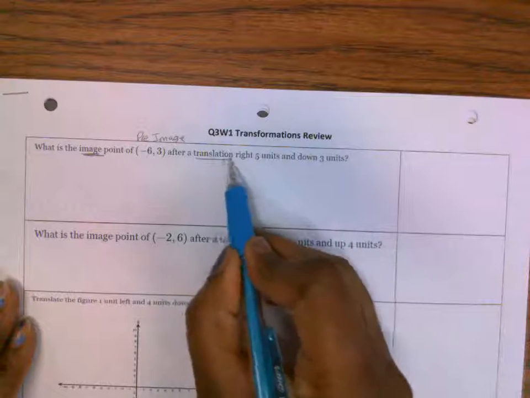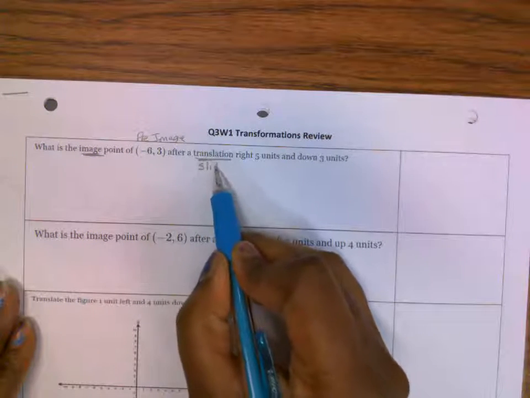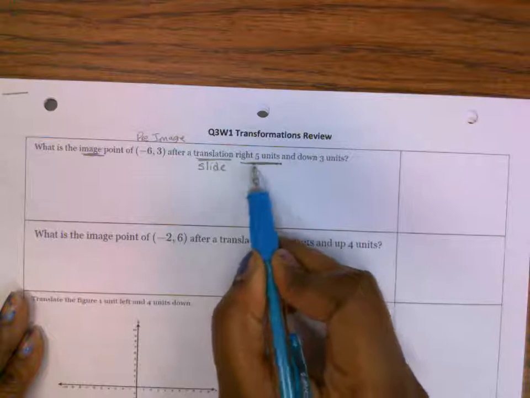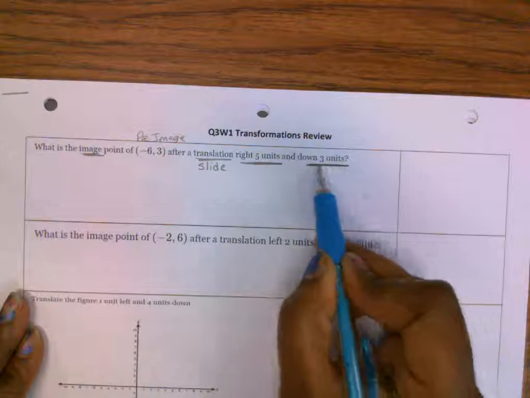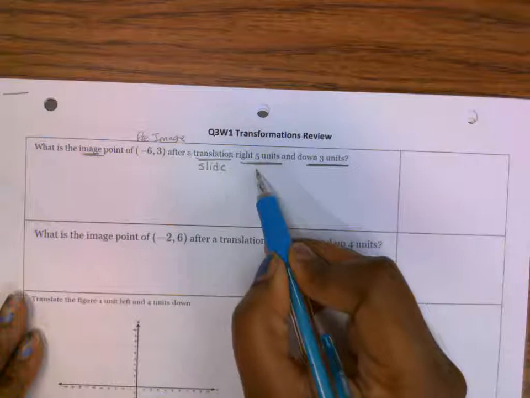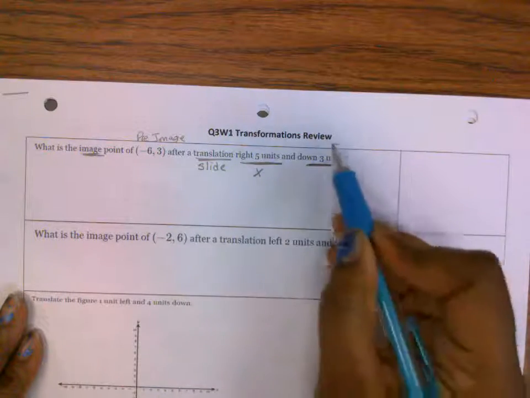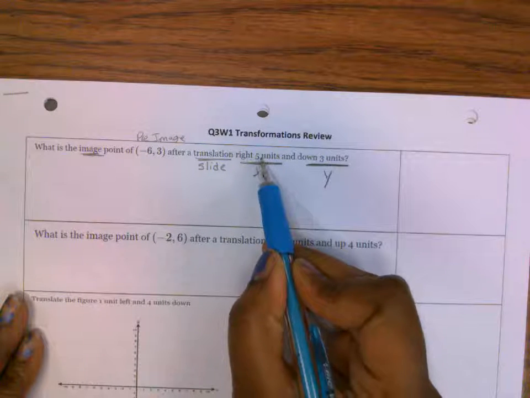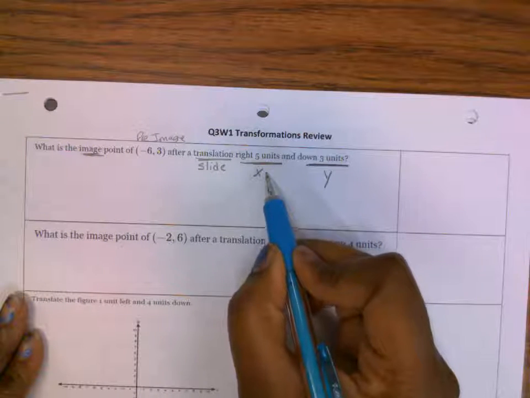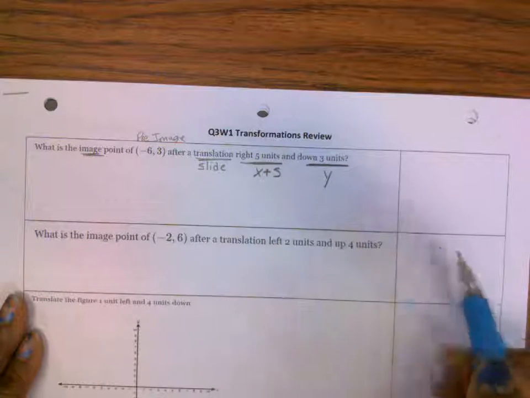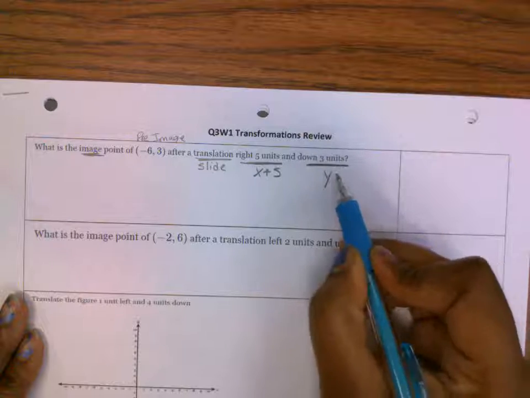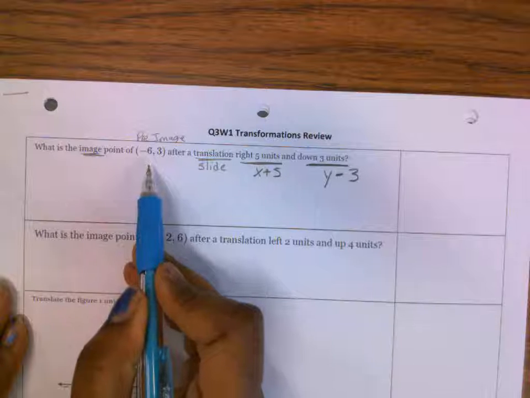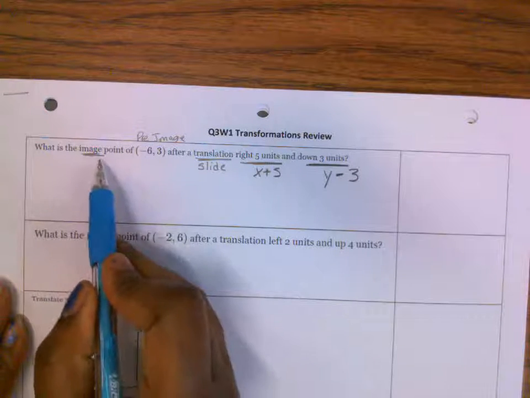If you do a translation, which is to slide, and you're sliding it to the right 5 and down 3 units. So left to right is talking about the x, up and down is talking about the y. If it says to the right 5, that means you're going to add 5. Since it's saying down 3, that means you're going to subtract 3 from y. So that's what I'm going to do in order to figure out what my new point, my image, is going to be.